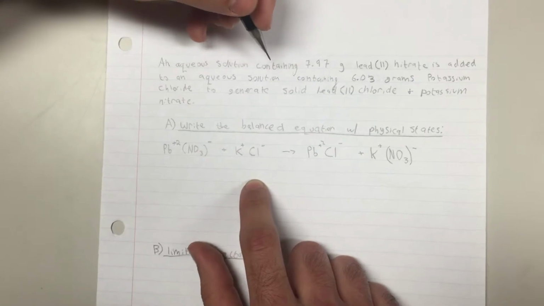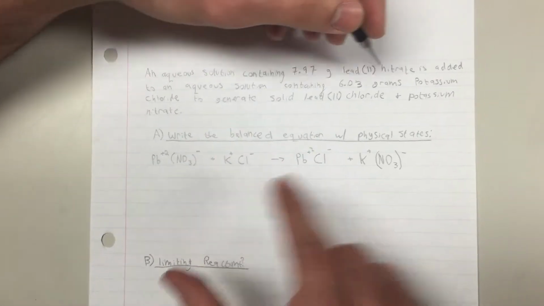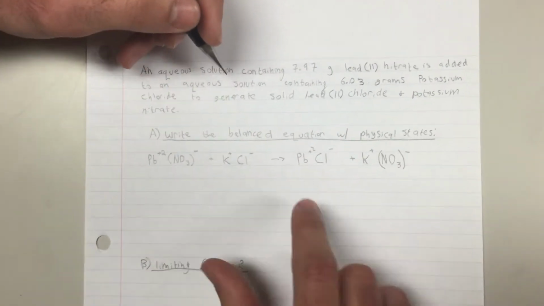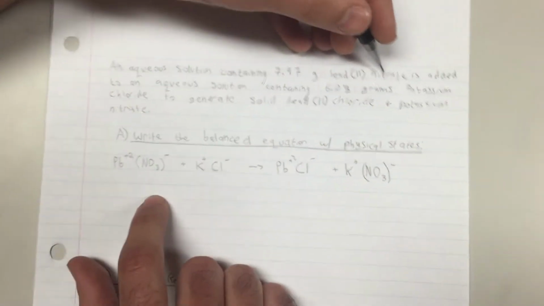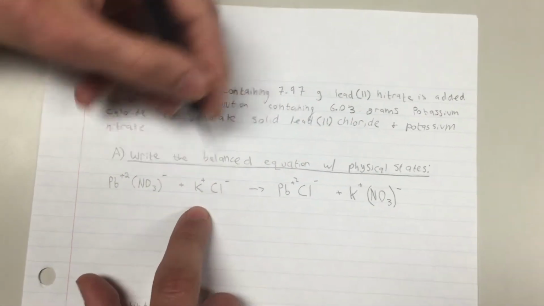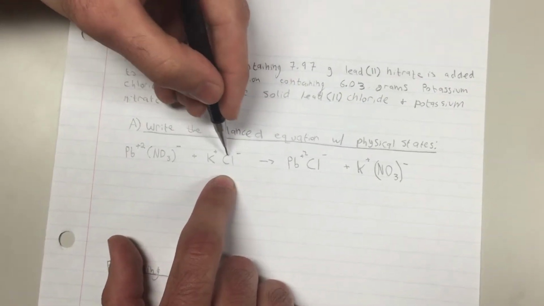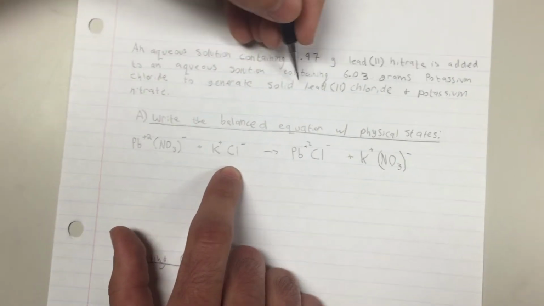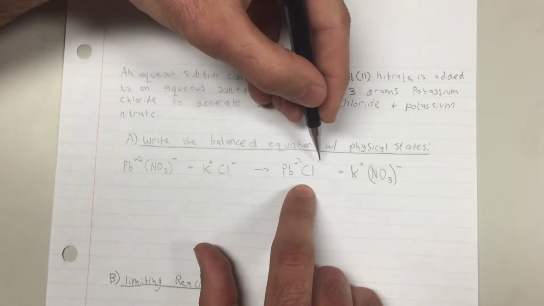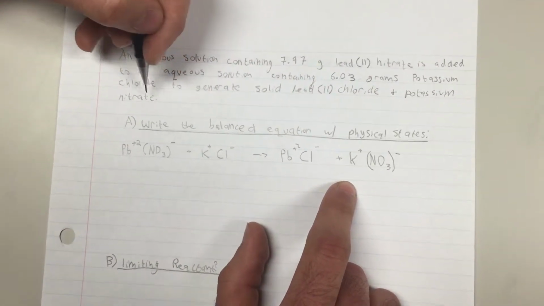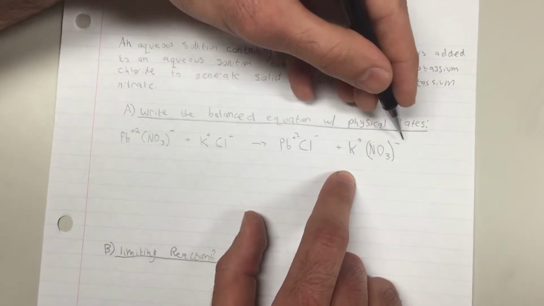First, we're going to write out each compound separately, and we're not going to crisscross yet. We're going to crisscross after. Lead-2 means lead has a +2 charge. NO3, nitrate, has a -1 charge. KCl, potassium chloride: potassium is +1, Cl is -1. It's going to generate solid lead-2 chloride, with chloride -1, and potassium nitrate, which is K +1, NO3 -1.